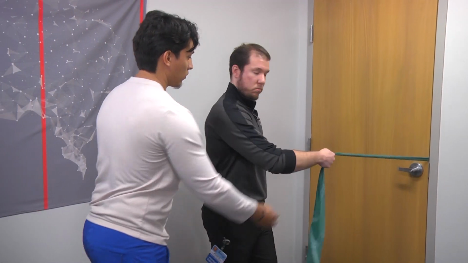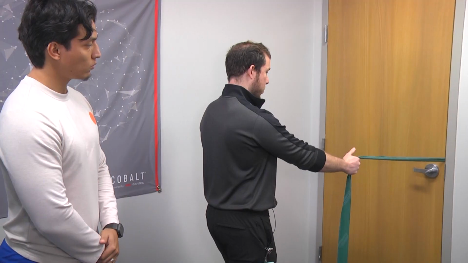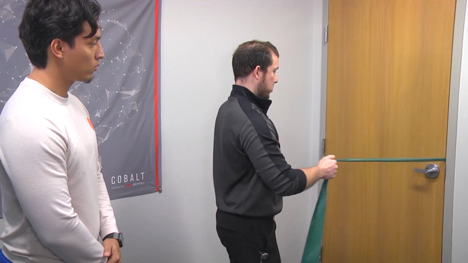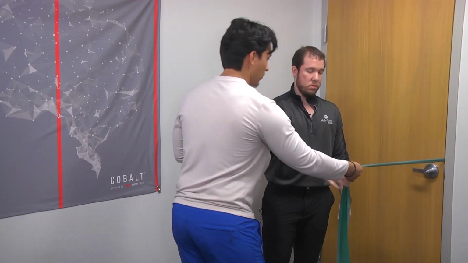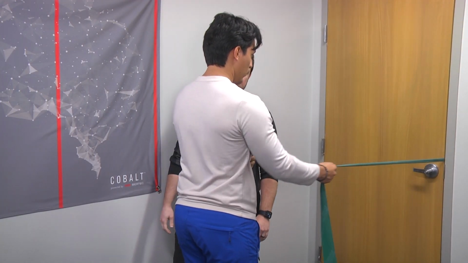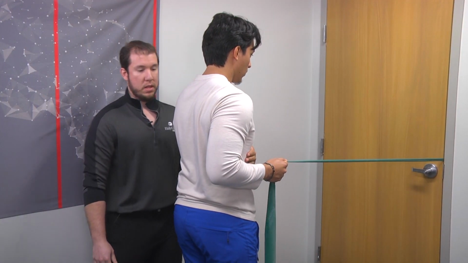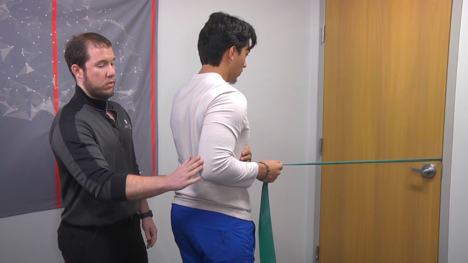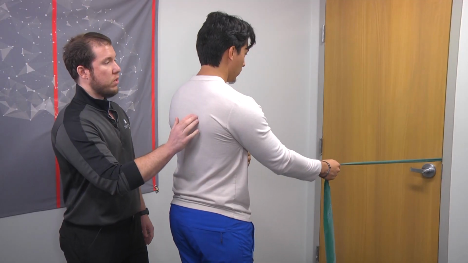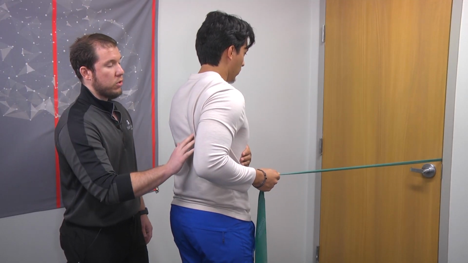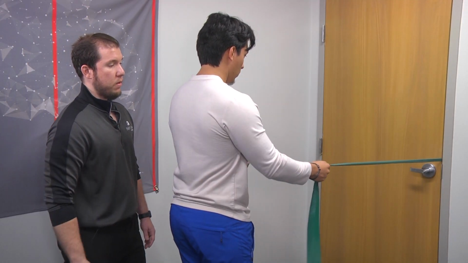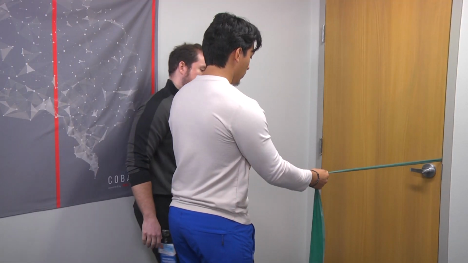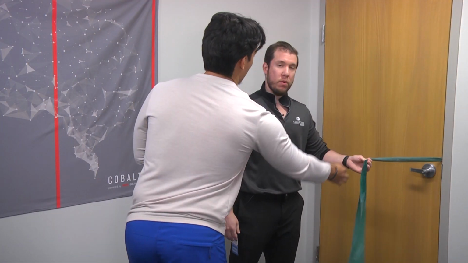All right, the other exercise would be a row. So band still stays there, and now you're just going to row backwards. So that's a single arm row. And then you're doing a good job with that. You're not going too far back, your elbow's just there. And you want to focus on bringing your scapula or your shoulder blade back with this one, okay? Perfect.